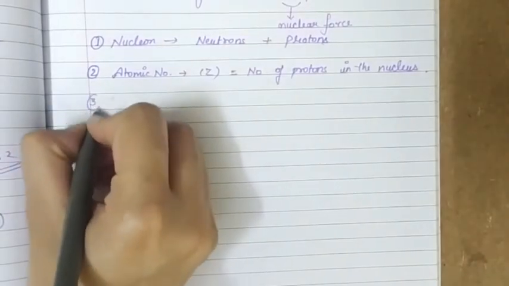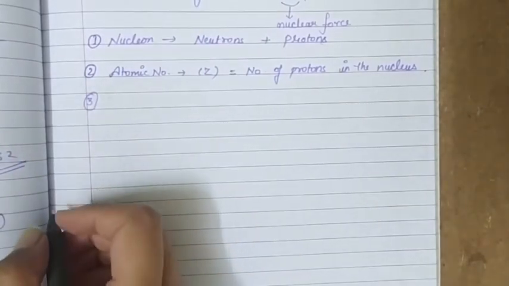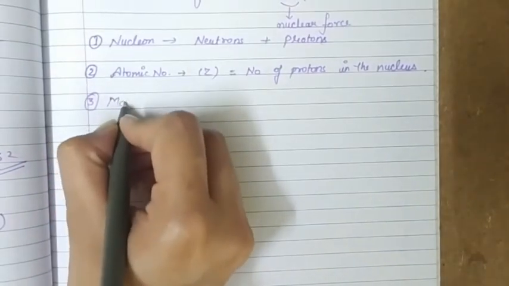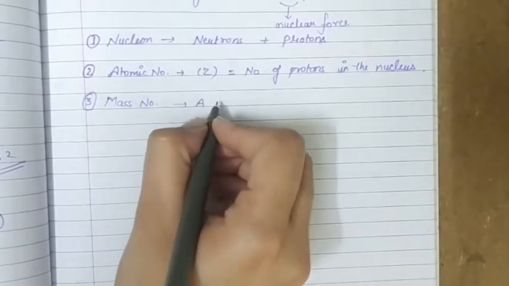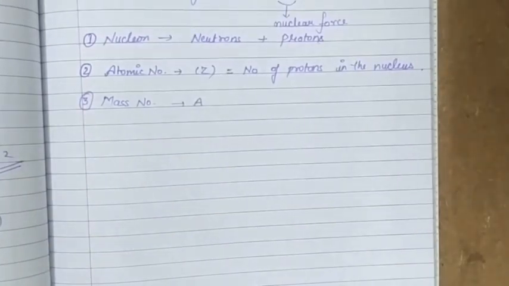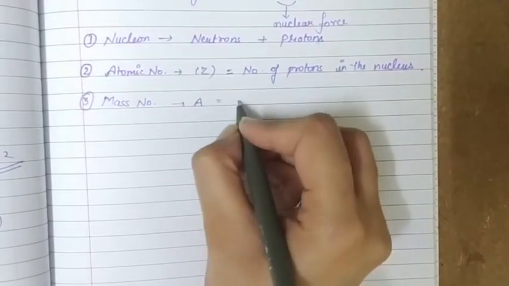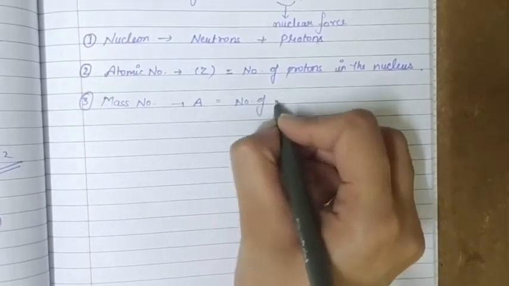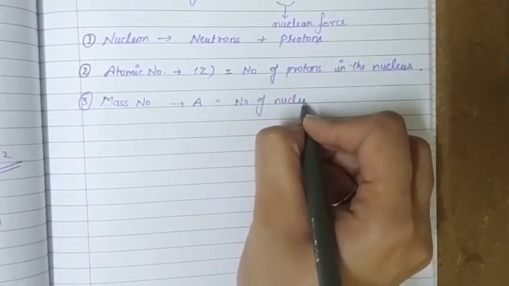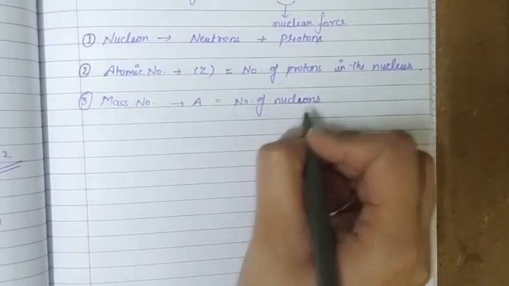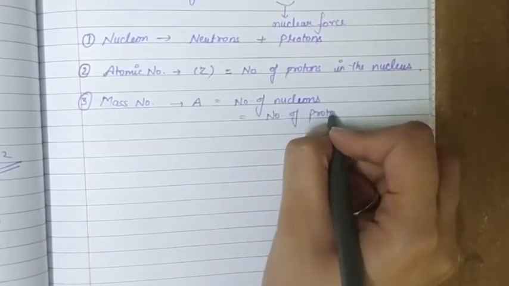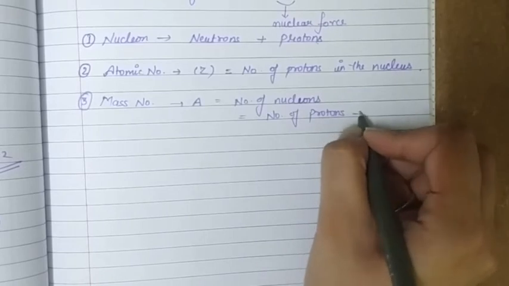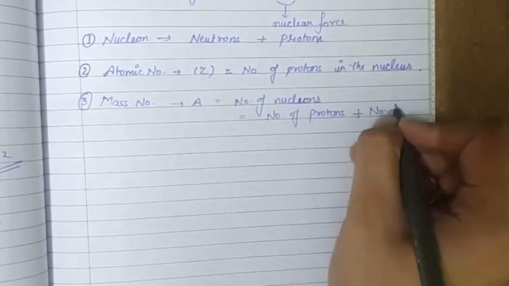The third term that we use to describe the composition of the nucleus is mass number. Mass number is represented by capital A, and it is equal to the total number of nucleons, or we can also write it as the number of protons along with the number of neutrons.